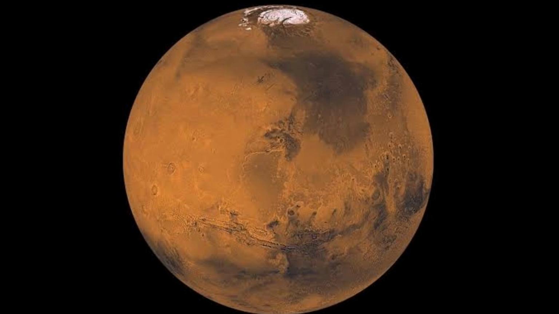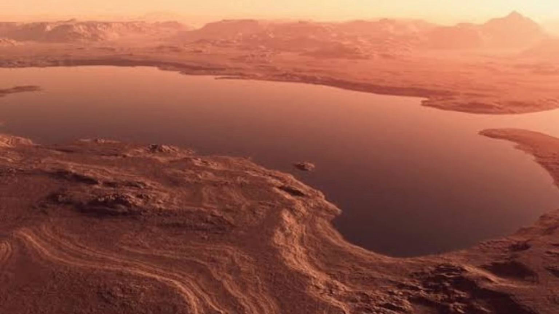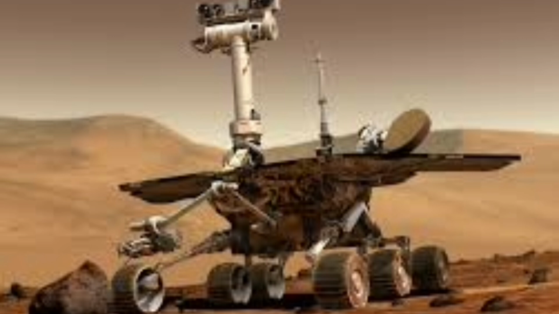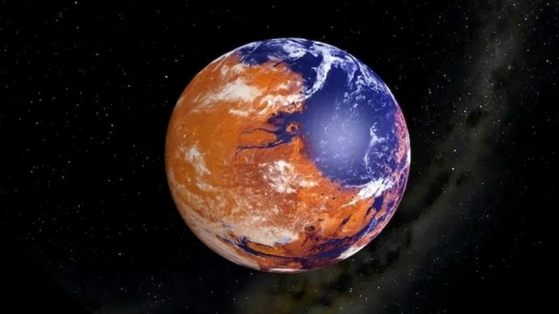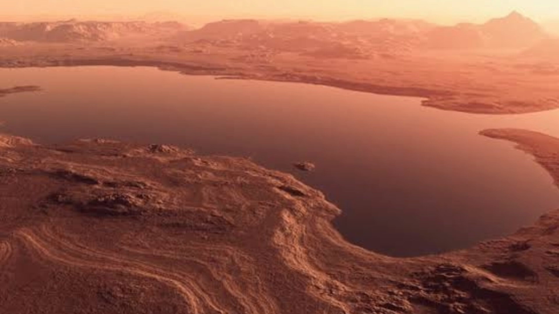Terraforming Mars, making it habitable for humans, involves a complex process of modifying its climate, atmosphere, and surface, potentially through initiatives like releasing greenhouse gases, focusing sunlight with mirrors, and potentially even using nuclear explosions. Here's a breakdown of the key aspects. The current state of Mars.